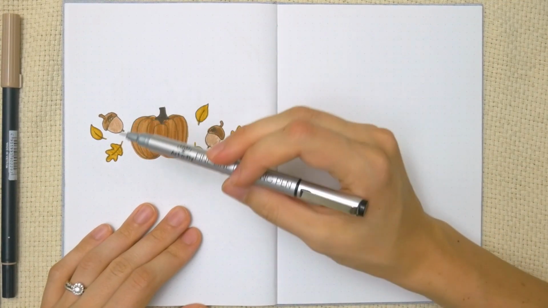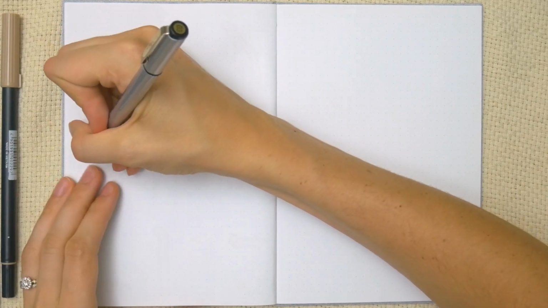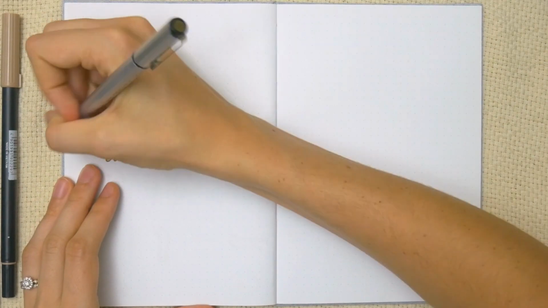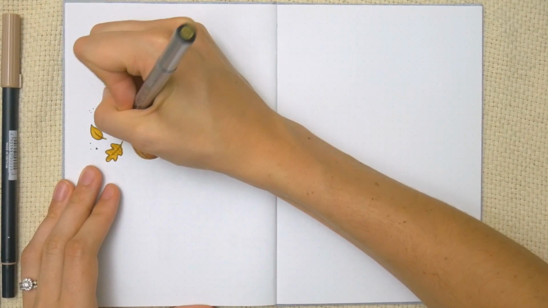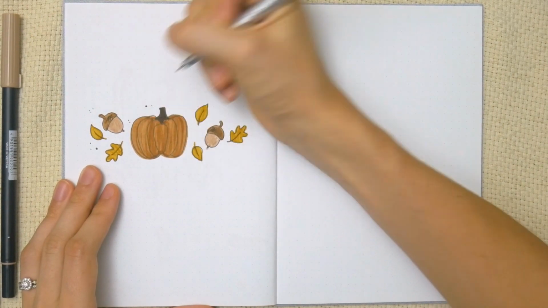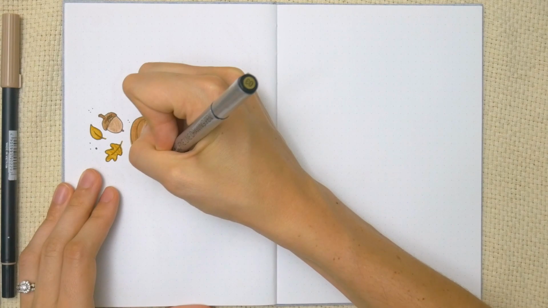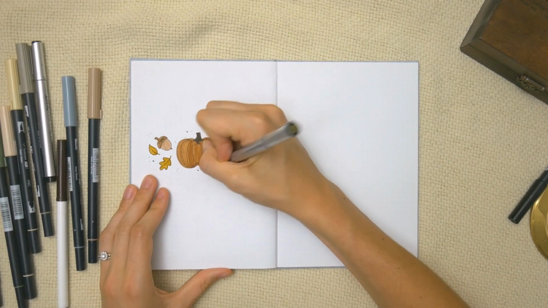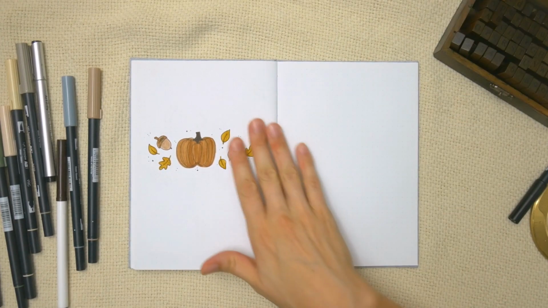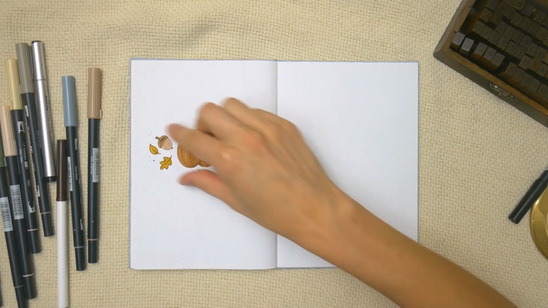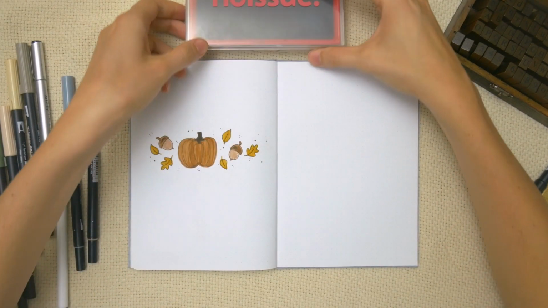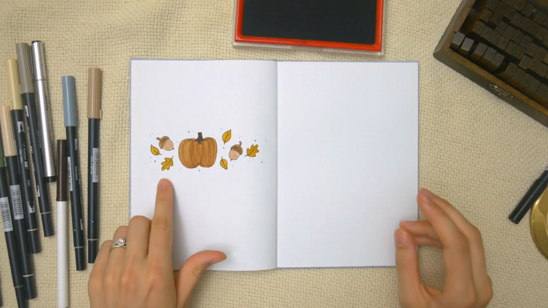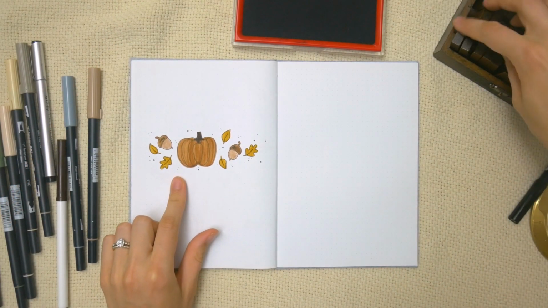And I'm just going to use this black pen to also add a few dots. So I like to do my dots in clusters of 2 or 3 and vary the sizes. Some will be bigger, some smaller. All right, so there's kind of a fall illustration just taking up the center of the page. Now I'm going to use my stamps and my stamp pad and just stamp out October underneath.